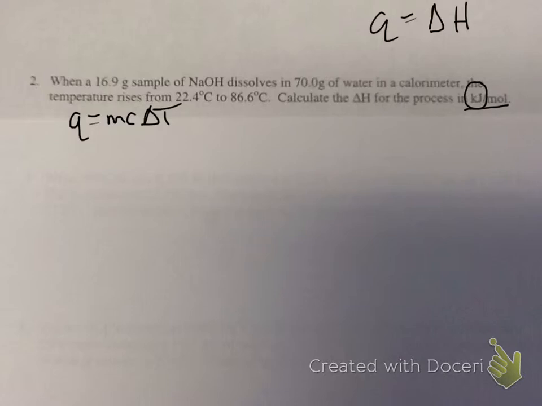Now, you have several masses in here. You have the 16.9 grams of NaOH and the 70 grams of water, which is also 70 milliliters because the density of water is 1. Now, the best advice I can give you on how to apply this to other situations is you want to use the mass of the thing that is changing temperature. In this particular problem, we are checking the temperature change of the water. So that is the mass I want to use. And if they'd had 70 milliliters, I could just change that to grams, again because of density.